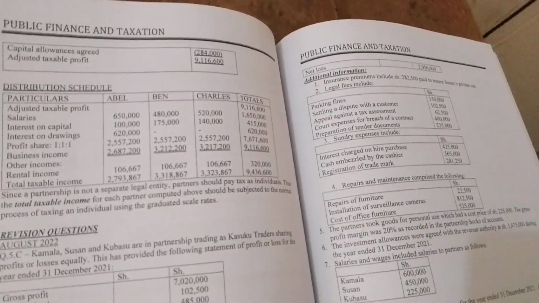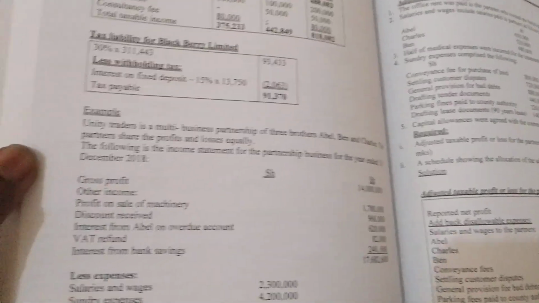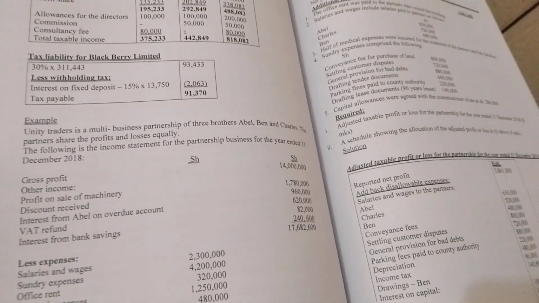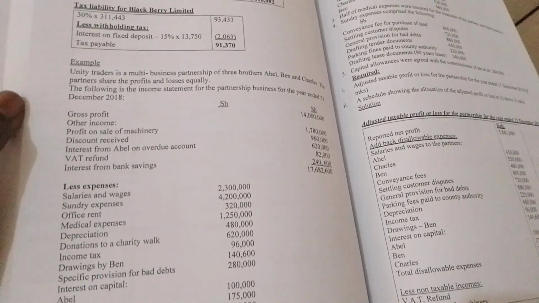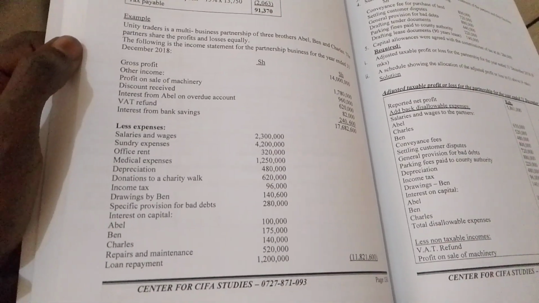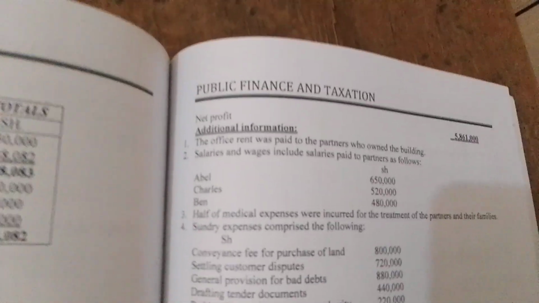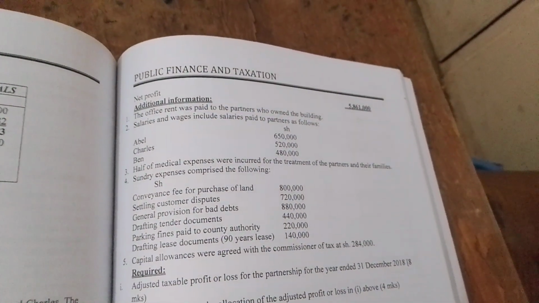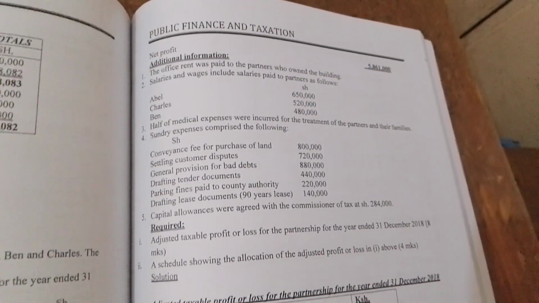For taxation of a partner or taxation of partnerships. Should I repeat? If you want me to repeat, I'll just repeat as it appears there. The question starts there. Unity Traders. You are given gross profit. You are given other incomes. We deducted other expenses. We got profit of 5,861,000. Additional information is there.